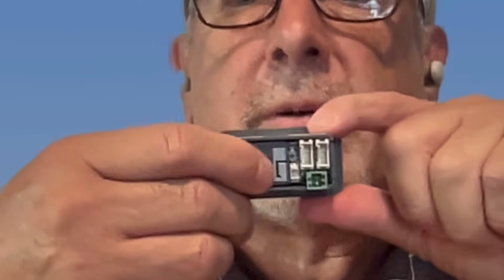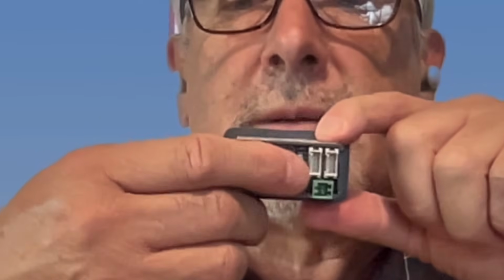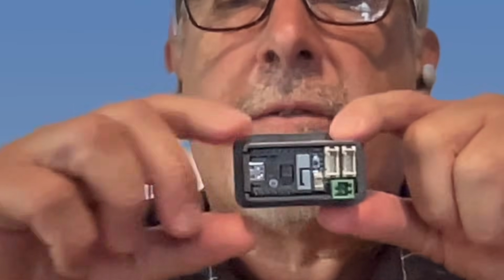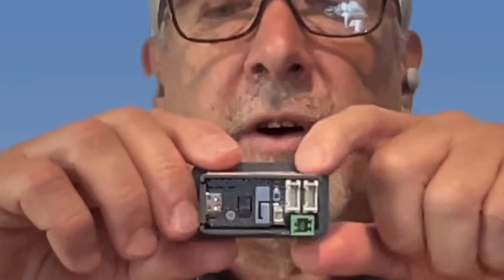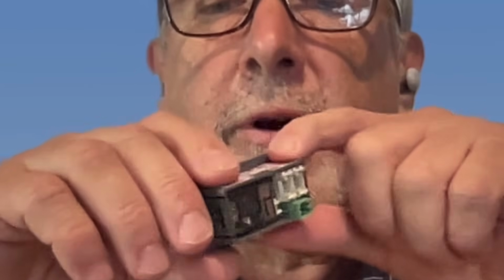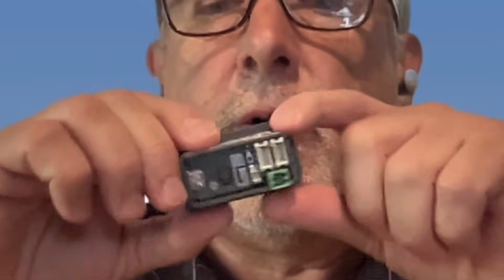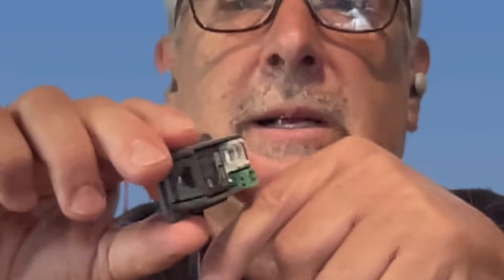It's got a connector for a battery, which I won't be using. It's got some I/O, and it can be powered from 6 to 36 volts, so it's ideal for running a boat. And I can program it over Wi-Fi or through USB-C.